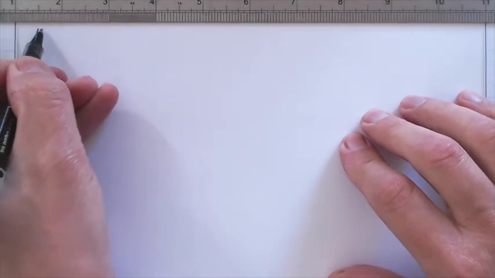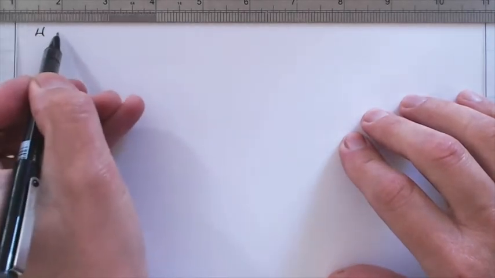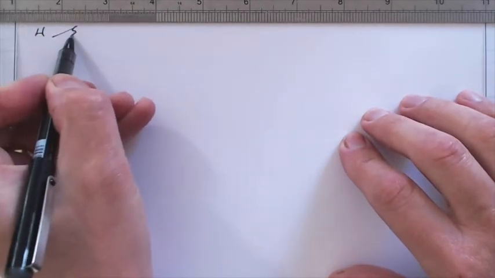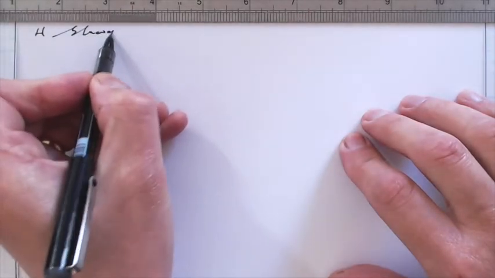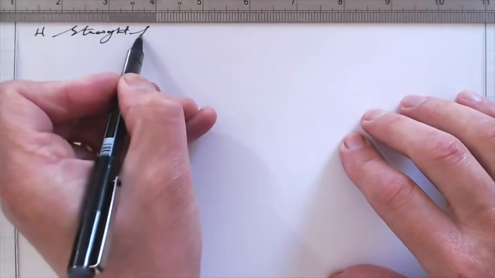Welcome to the second and final video in this topic of straight lines within the higher mathematics curriculum. Straight lines continued.